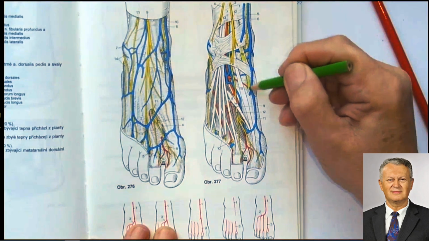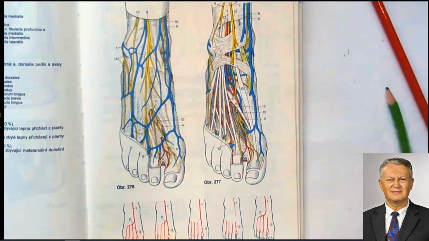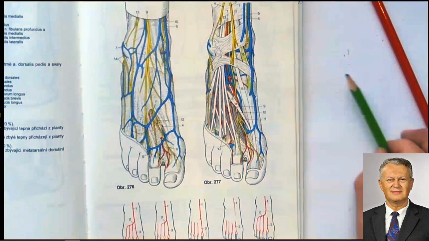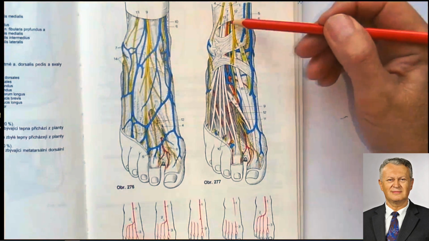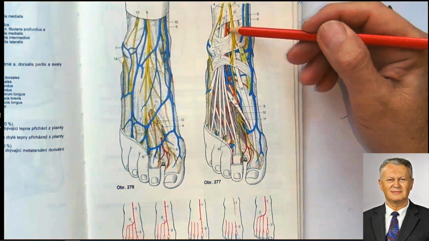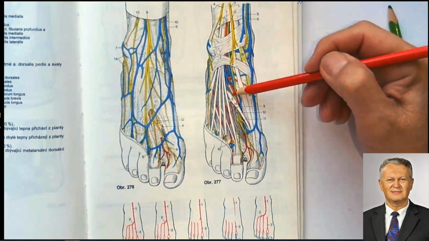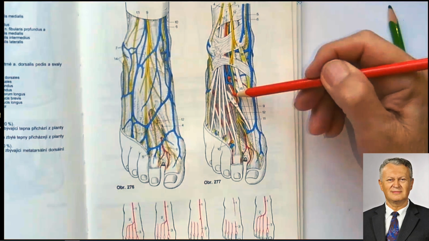So we see retinacula, we see the arteries. The artery together with the veins is called the arteria dorsalis pedis, the dorsal artery of the dorsum pedis.